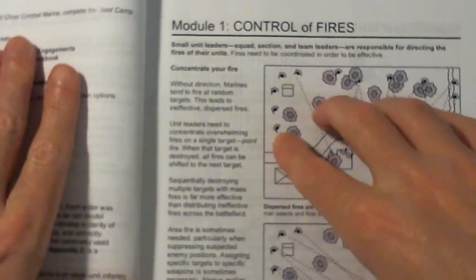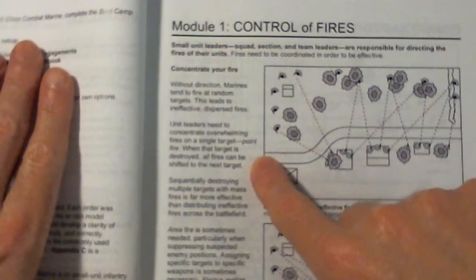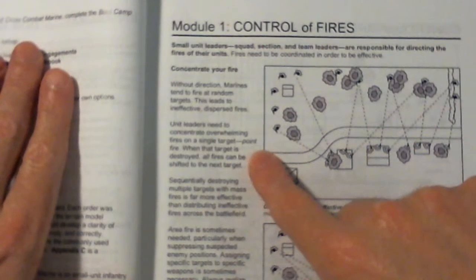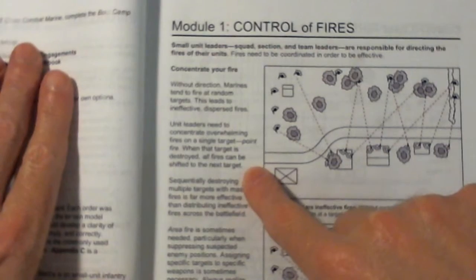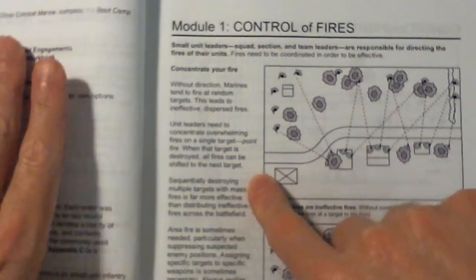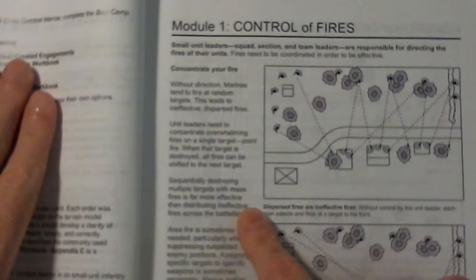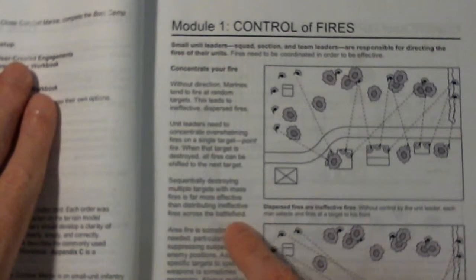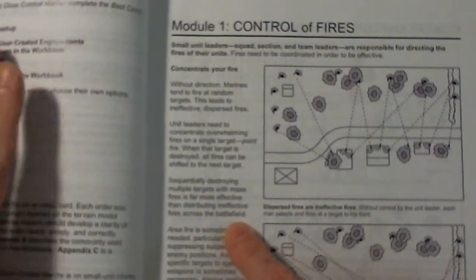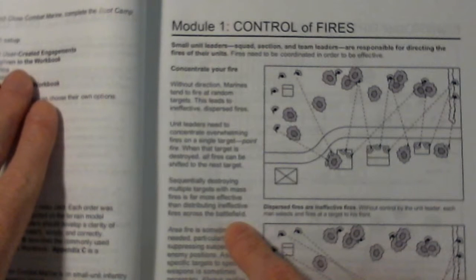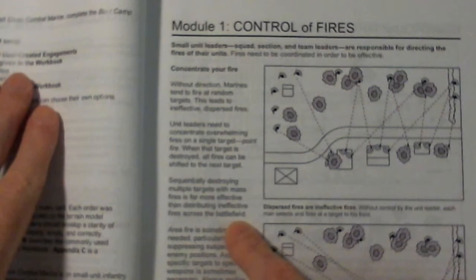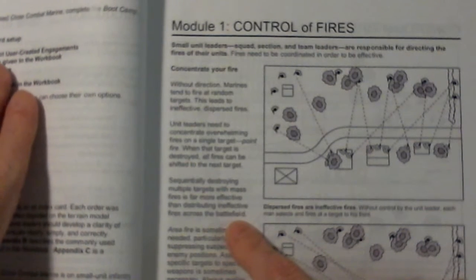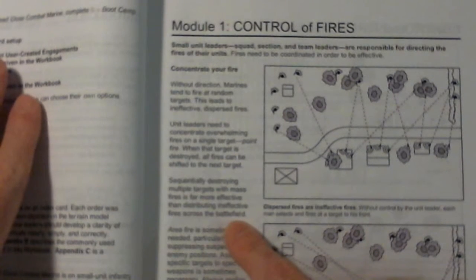This leads to ineffective and dispersed fires. Unit leaders need to concentrate overwhelming fires at a single target, point fire. When that target is destroyed, all fires can be shifted to the next target. Sequentially destroying multiple targets with mass fires is far more effective than distributing ineffective fires across the battlefield. Now, I'm going over this because I asked you, does the small unit combat action game that you're familiar with do that well? Does it teach that lesson well?